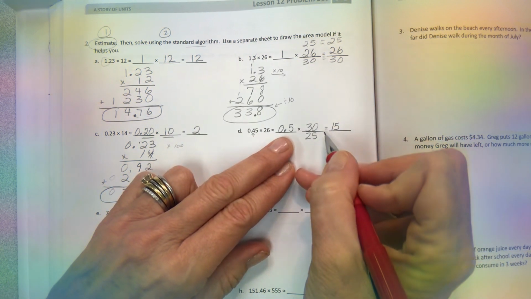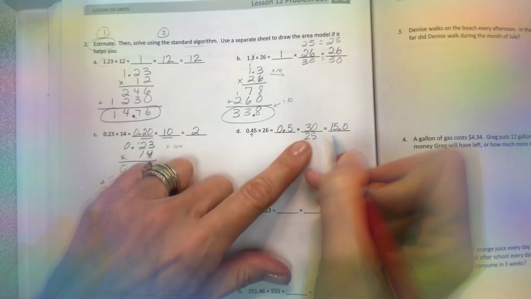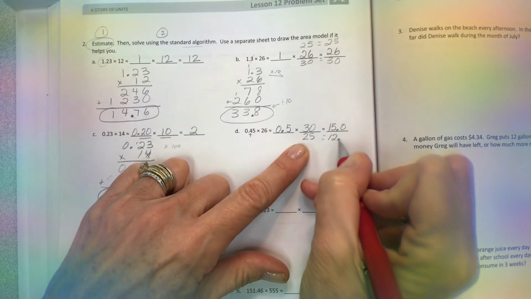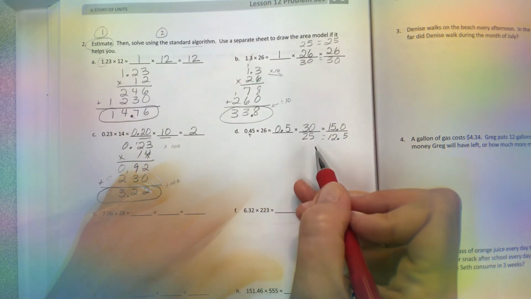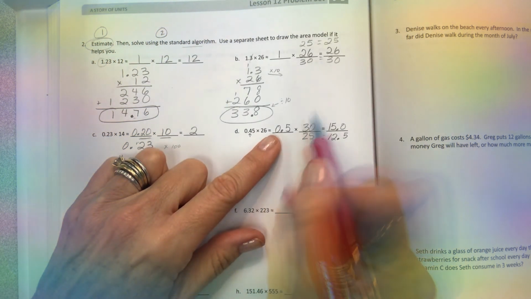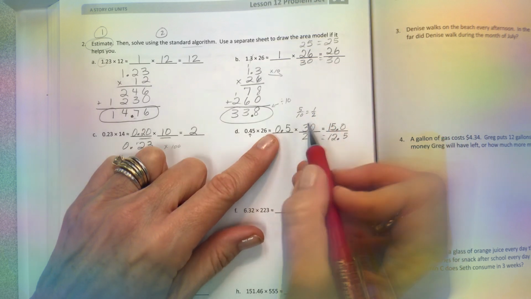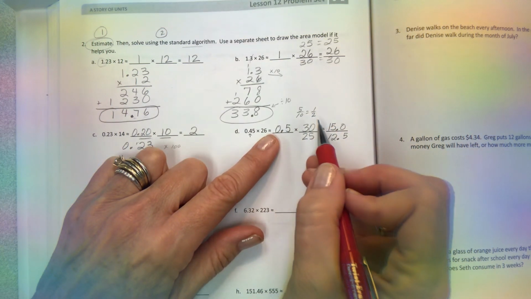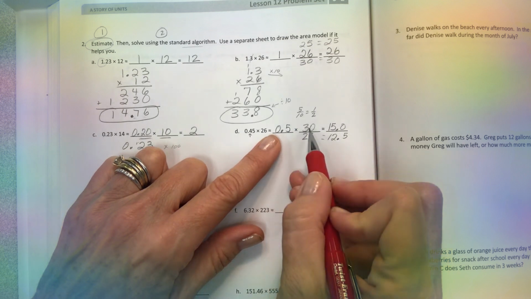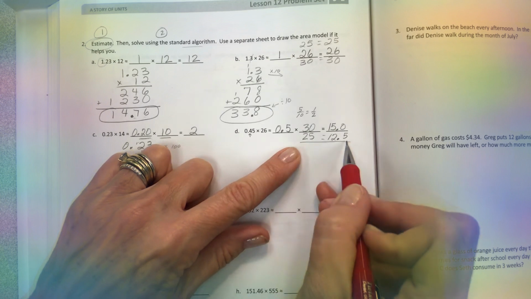So we can do our 15 or 12.5. Okay, and think about it this way. 5/10 is equal to half. 5 out of 10 pieces is half. So what's half of 30? What's half of 25? That's really what we're finding here.